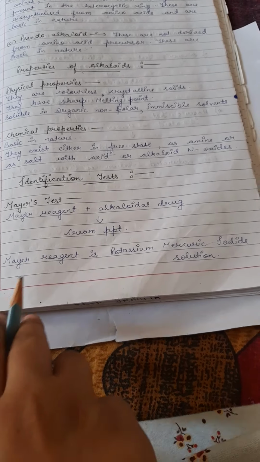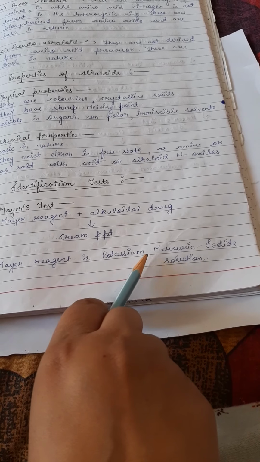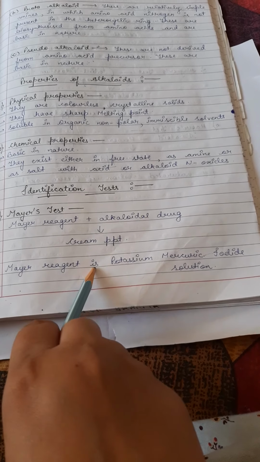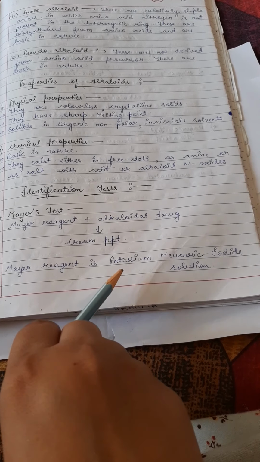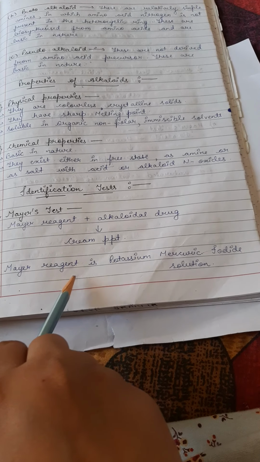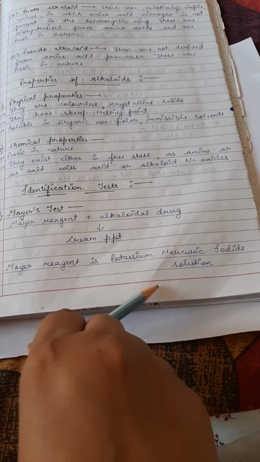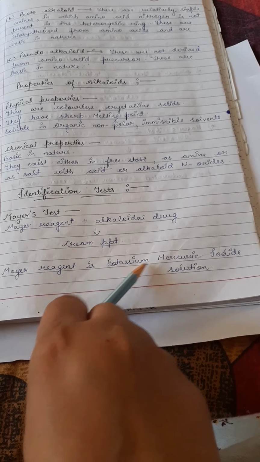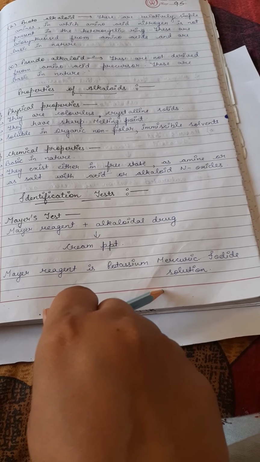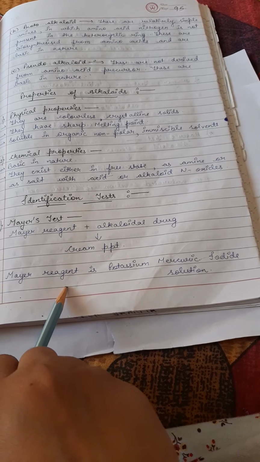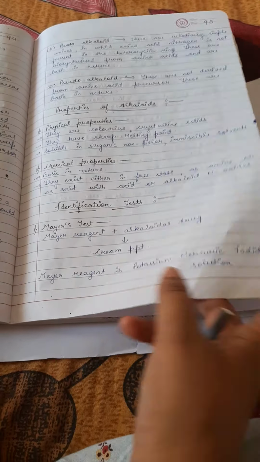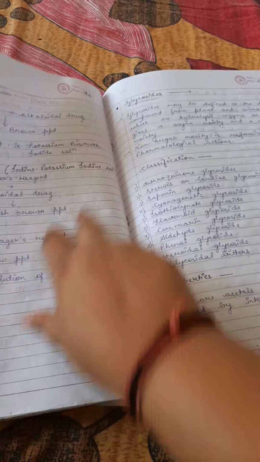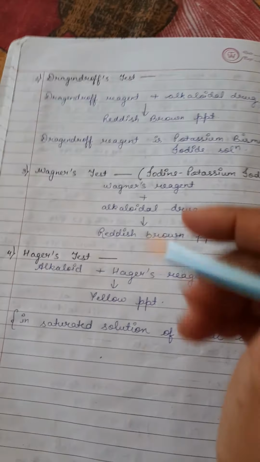So what is Mayer's reagent? Basically, Mayer's reagent is a potassium mercuric iodide solution. It is available in the market in the form of Mayer's reagent, and you can also prepare it in your lab using these chemicals, like potassium mercuric iodide. Or already prepared marketed preparations are also available. Next is the Dragendorff test.